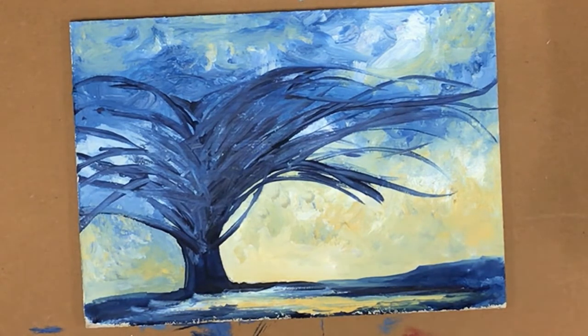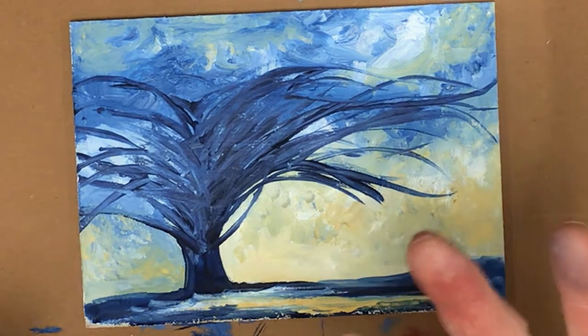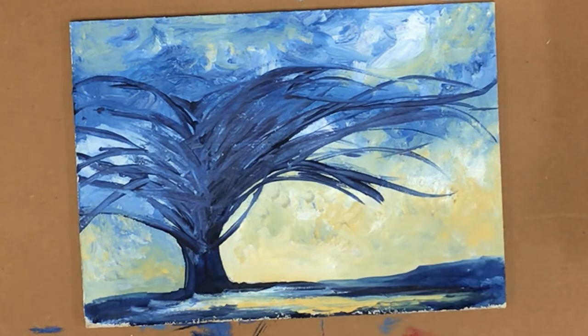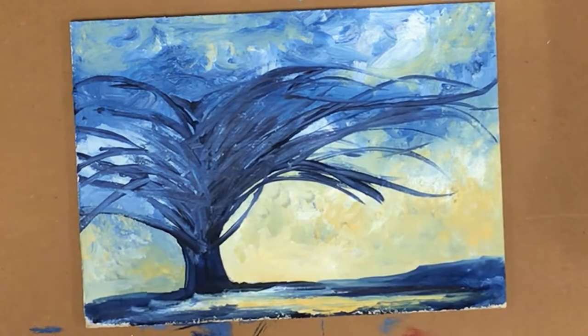So otherwise, this is again a background to foreground painting. It's a technique that you can use. You don't have to, but when you have tree things like this, you can imagine how much easier it is to paint the background, then layer something on top of that, and layer something on top of that, and it should work out just fine.